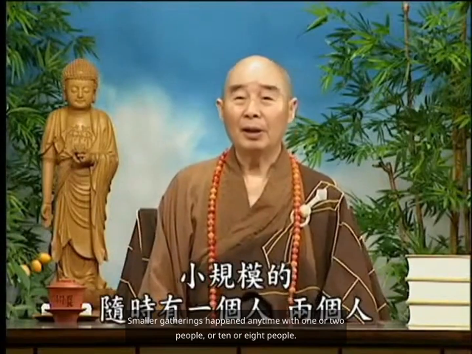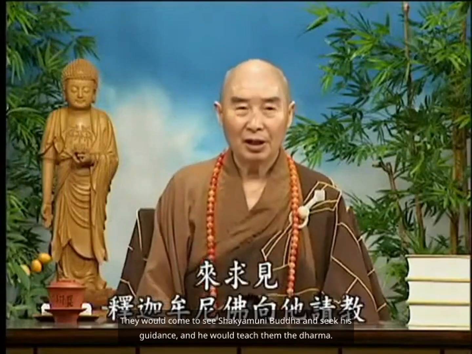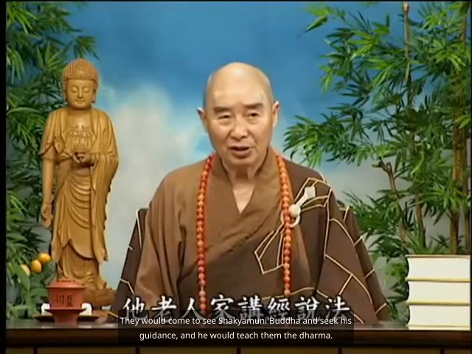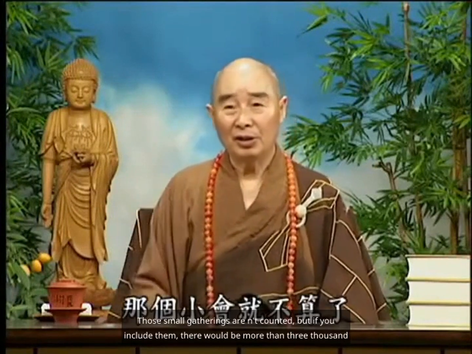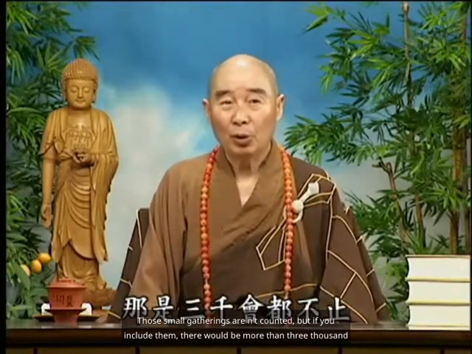Smaller gatherings happened anytime with 1 or 2 people, or 10 or 8 people. They would come to see Shakyamuni Buddha and seek his guidance, and he would teach them the Dharma. Those small gatherings aren't counted, but if you include them, there would be more than 3,000 assemblies.